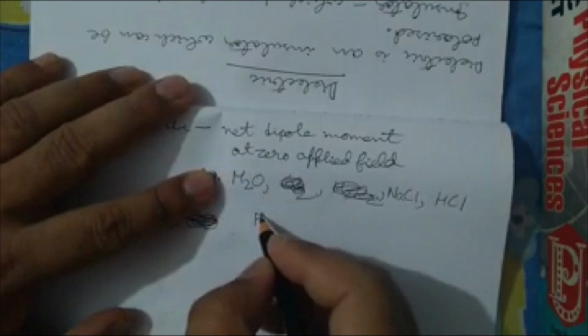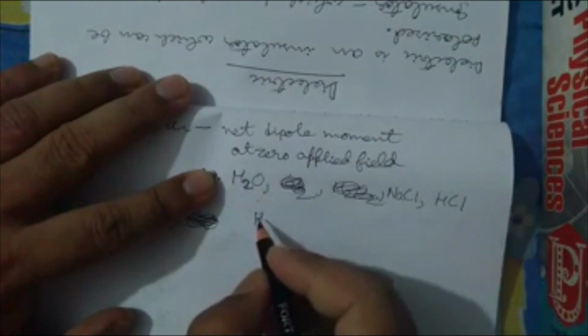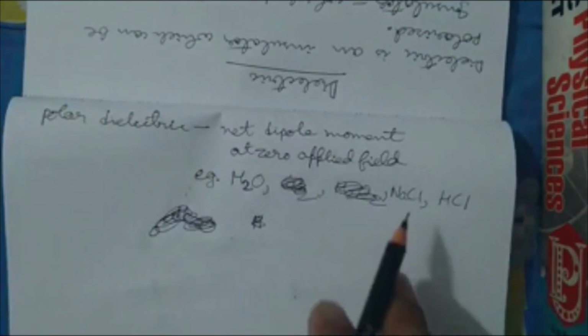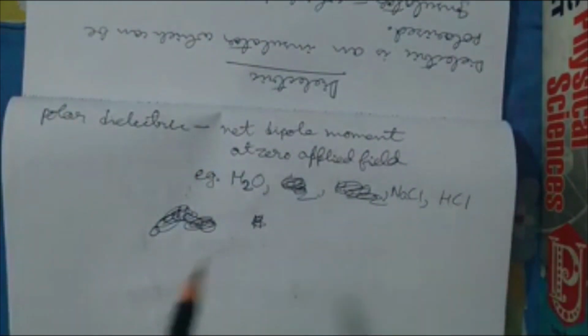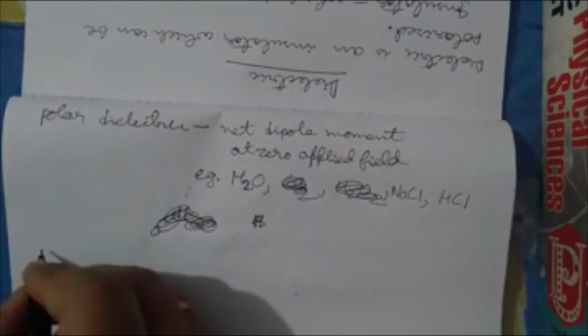H2O, they are H and O, of different electronegativity. Then NaCl, Na and chlorine are of different electronegativity. So there will be a resultant dipole moment. And HCl, again there will be a resultant dipole moment because H and Cl are of different electronegativity.